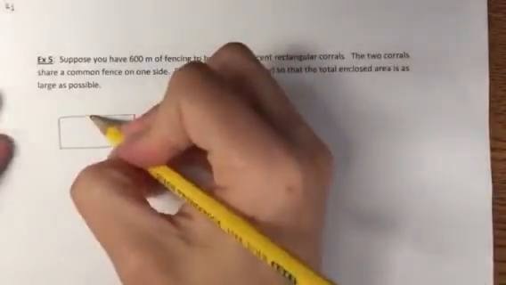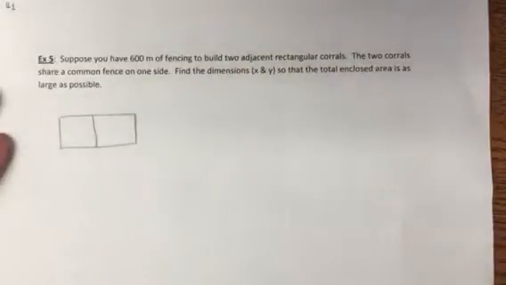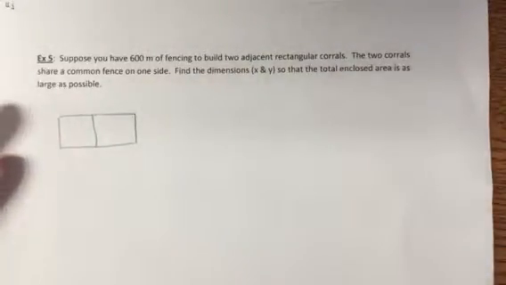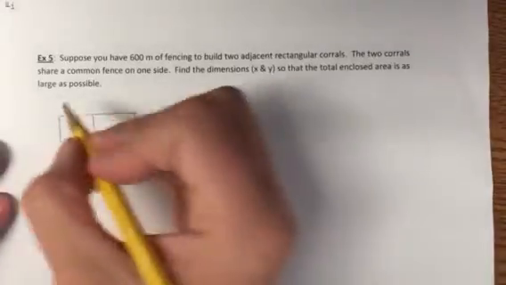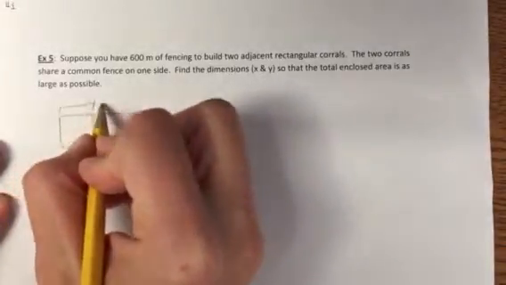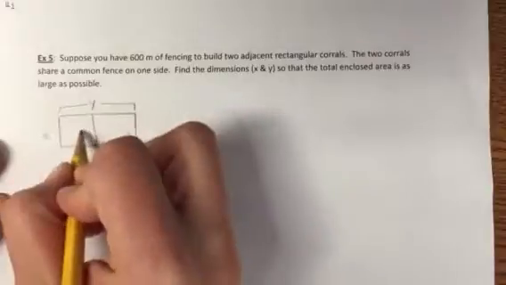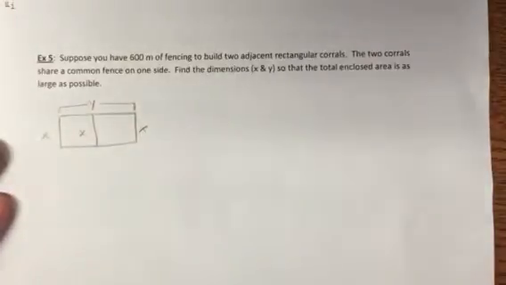Suppose you have 600 meters of fencing to build two adjacent rectangular corrals. The two corrals share a common fence on one side. Find the dimensions x and y so the total enclosed area is as large as possible. And you need to copy this from the book. So in the book you can see that this is y, this is x, x, and x.